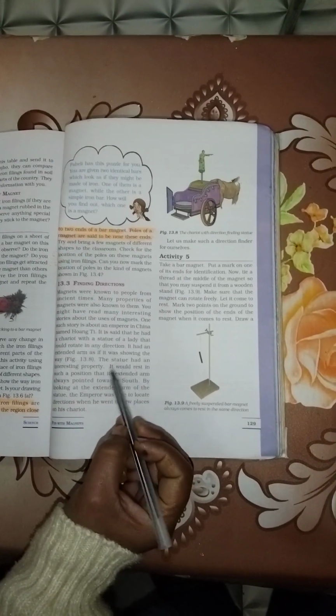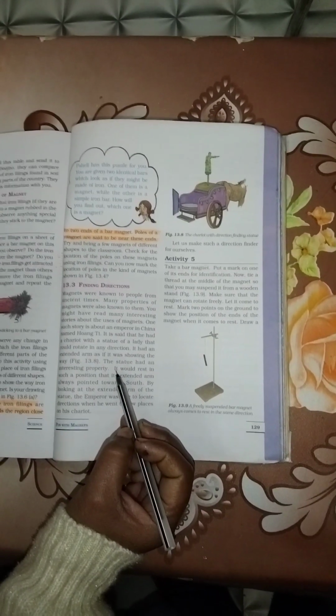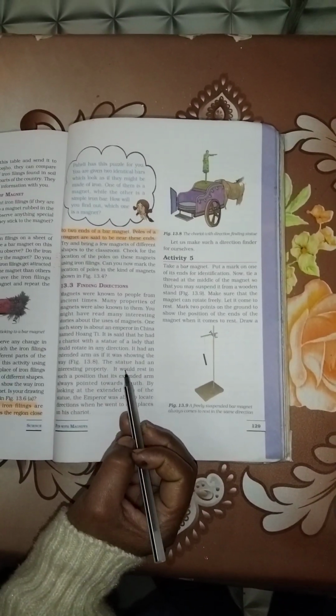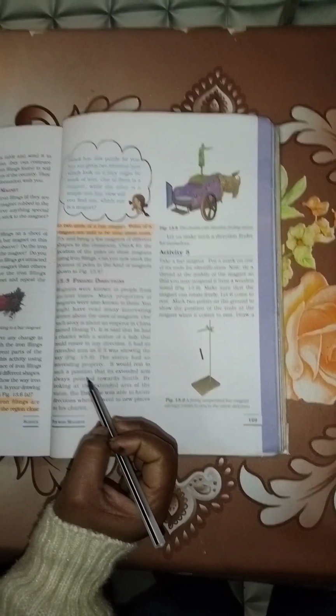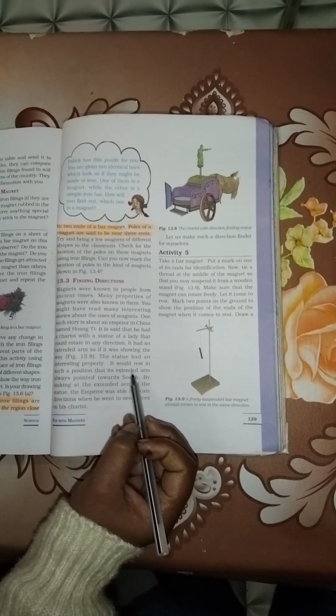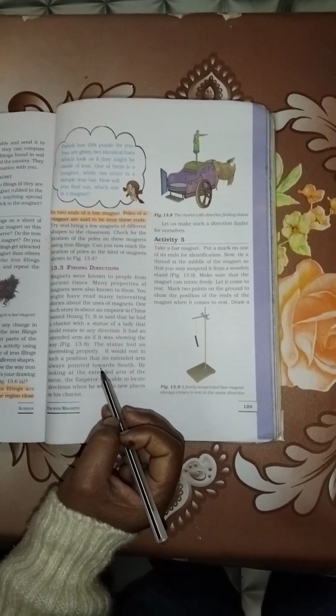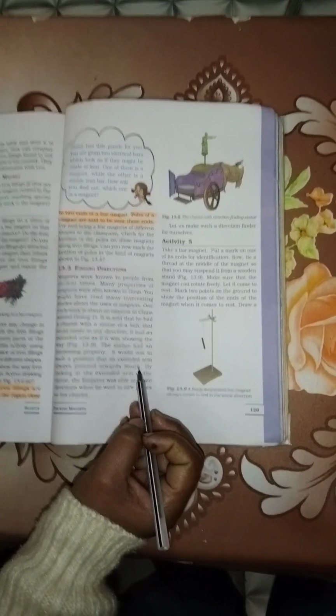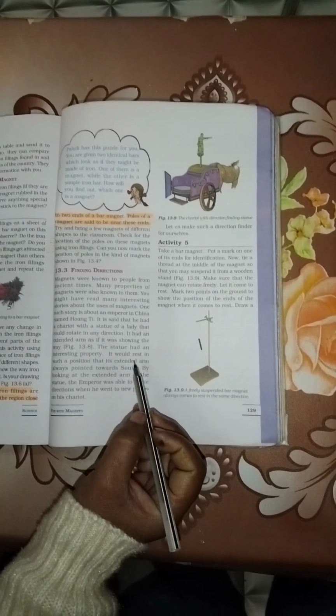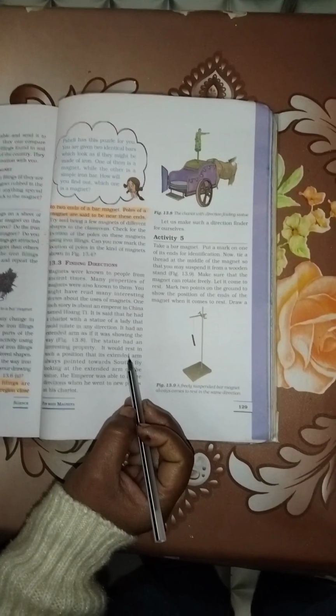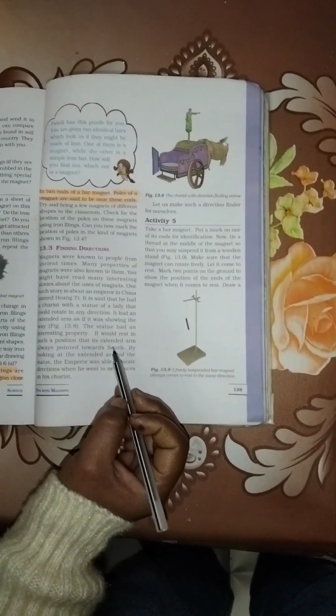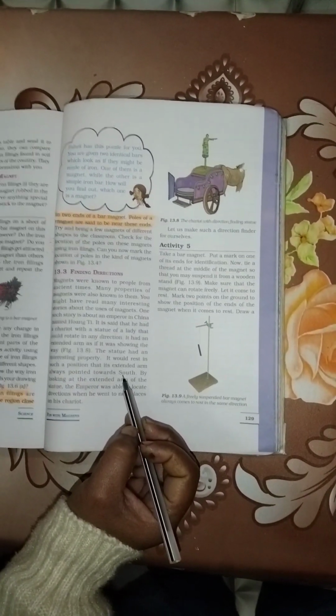The statue had an interesting property. What interesting property did the statue have? It would rest in such a position that its extended arm always pointed towards the south. And why did its extended arm always point towards the south?